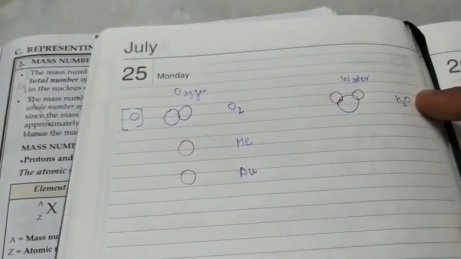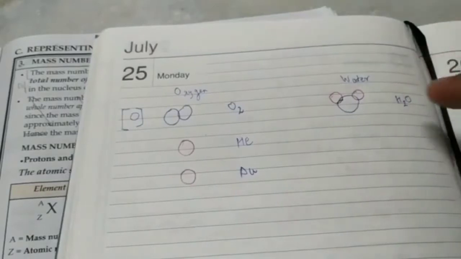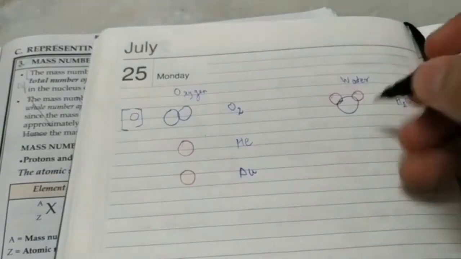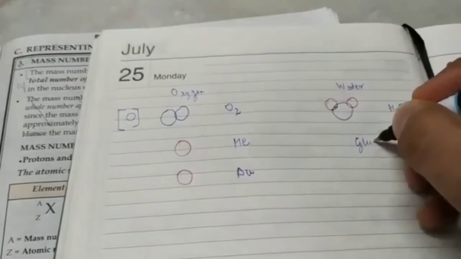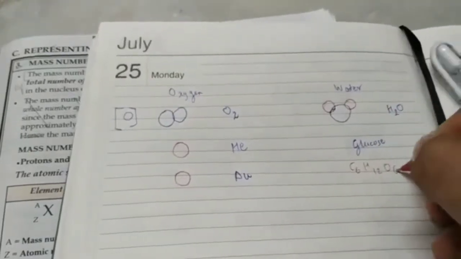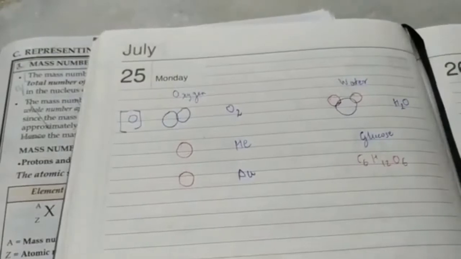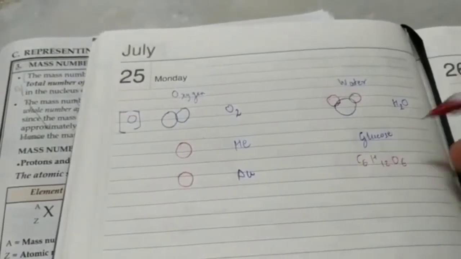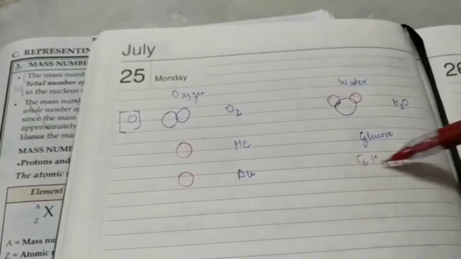For compounds, we cannot have atoms. We cannot have an atom of water. We can only have molecules. So next, let's say glucose. So that molecule is C6H12O6. That's the smallest particle of this substance which exists independently. It has totally 24 atoms.